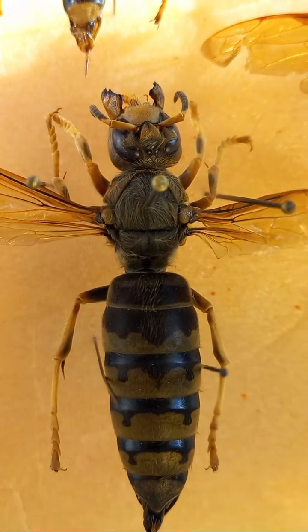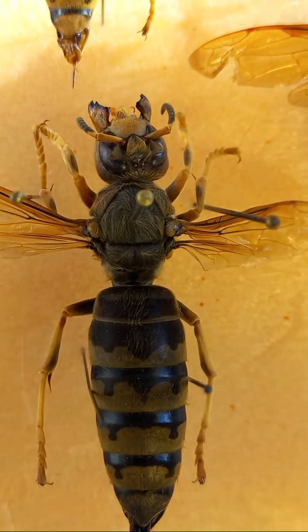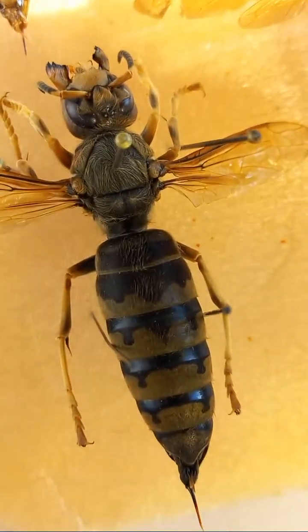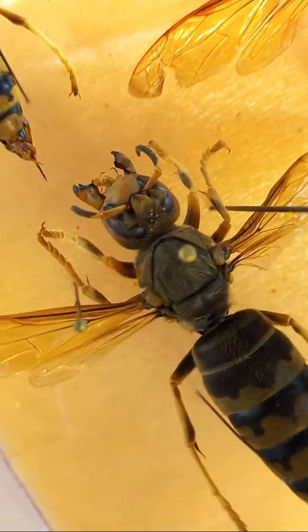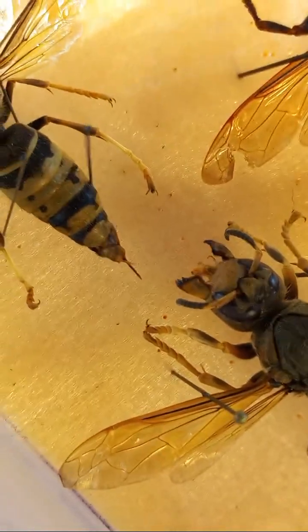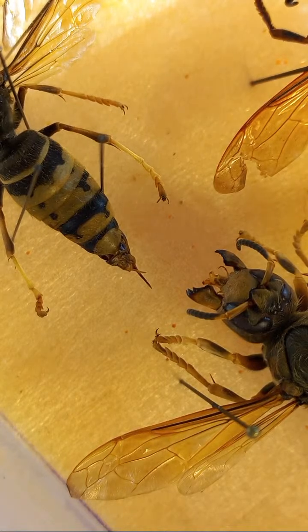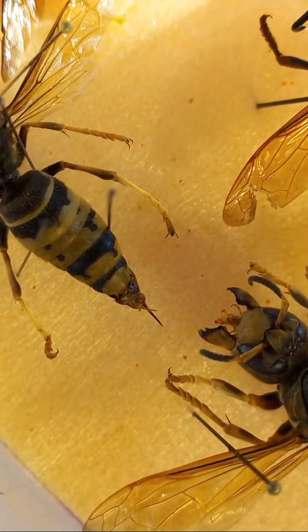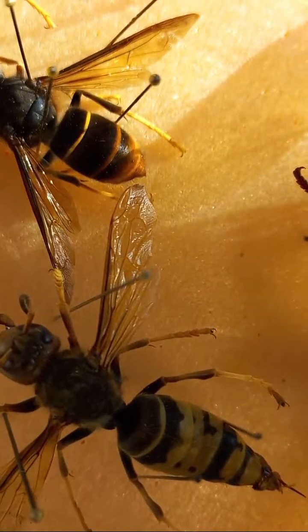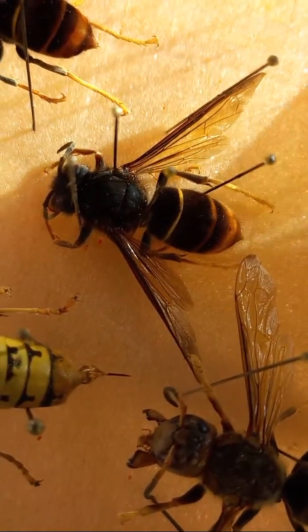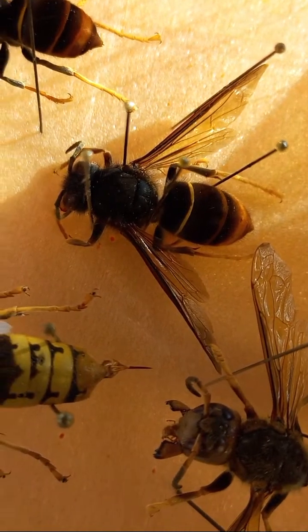Very big mandibles, which are used for cutting different food, different prey. And you see, a long sting as well. Here we have two species of hornets.